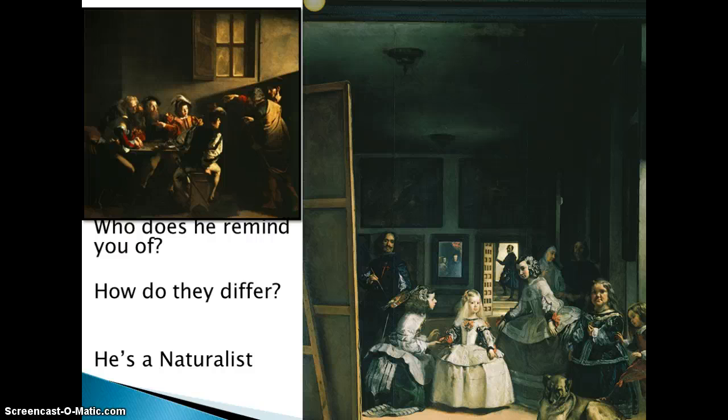Take a look at the use of space and the use of light. Where's the light coming from? Do they use a large space or a small space? Do they include the viewer somehow, and how do they do that? And of course, Velazquez is a naturalist.